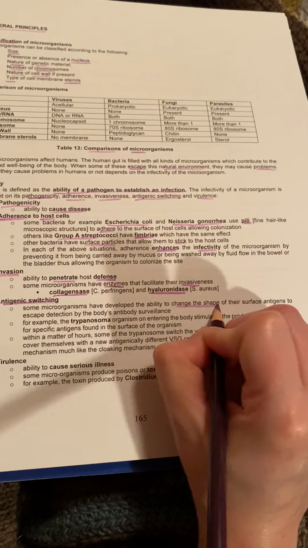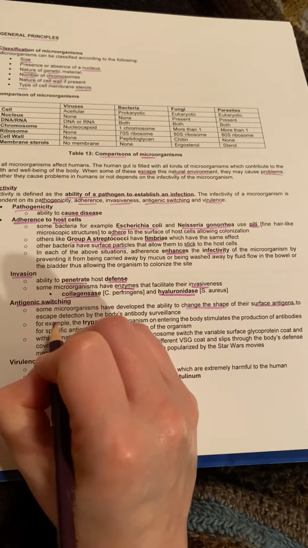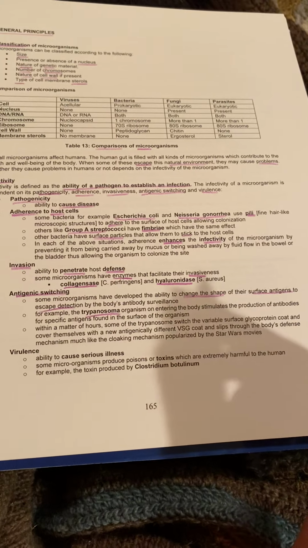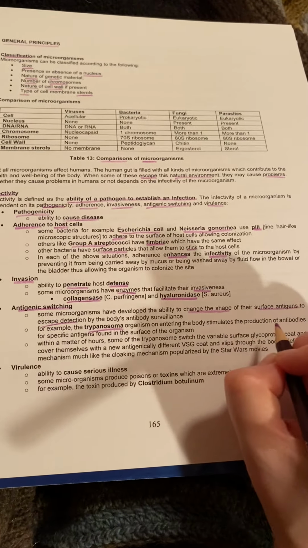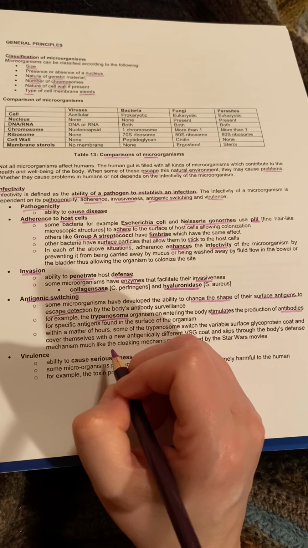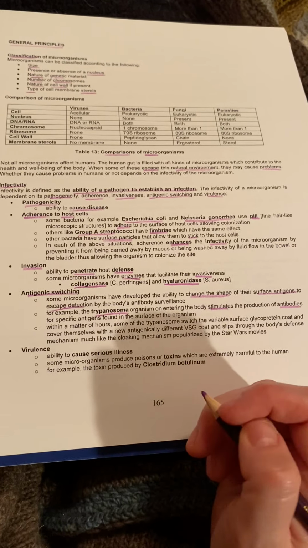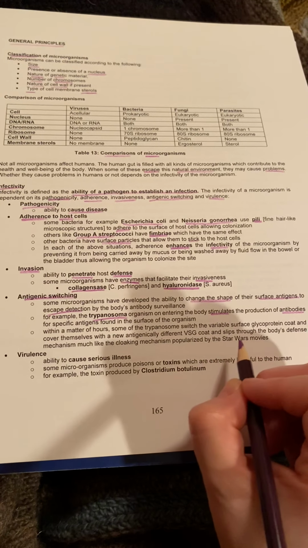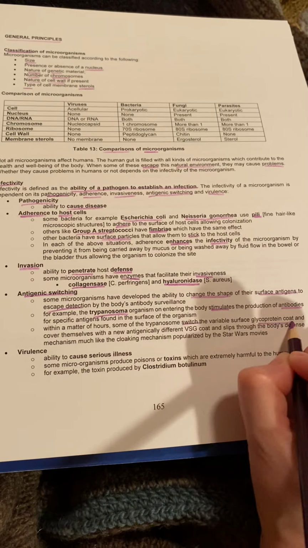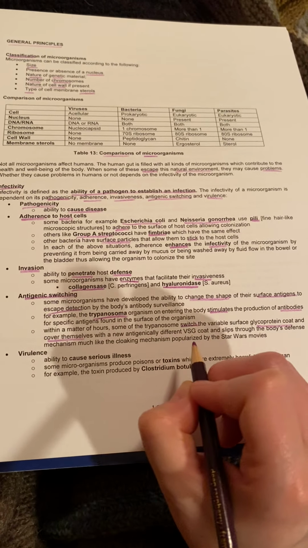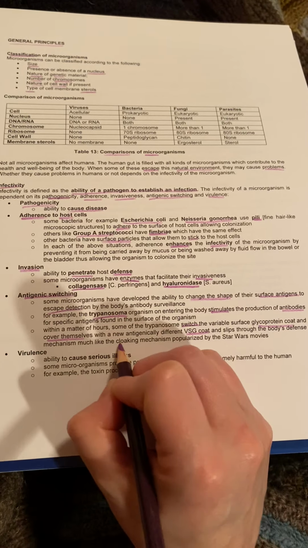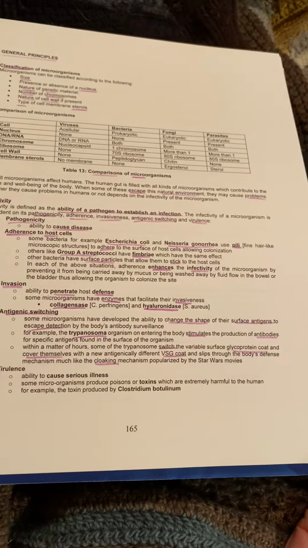Alright, antigenic switching. Some microorganisms have developed the ability to change the shape of their surface antigens to escape detection by the body's antibody surveillance. For example, trypanosoma, on entering the body, stimulates the production of antibodies for specific antigens found on the surface of the organism. Within a matter of hours, some of the trypanosomes switch the variable surface glycoprotein coat, cover themselves with the new antigenically different VSG coat, and slip through the body's defense mechanism, much like the cloaking mechanism popularized by the Star Wars movies.